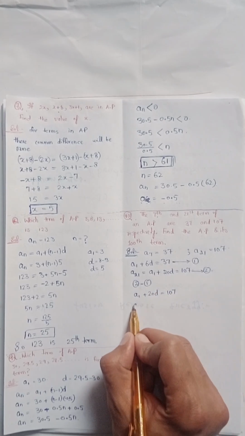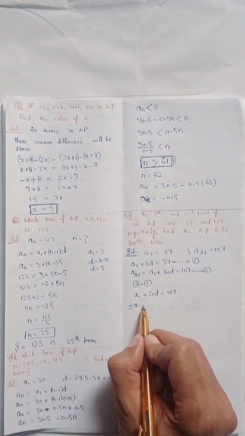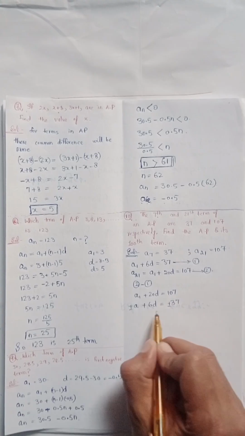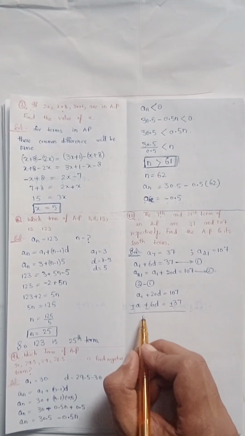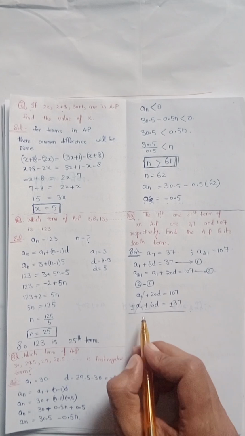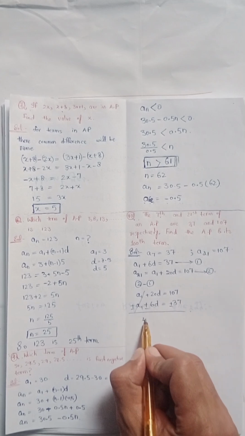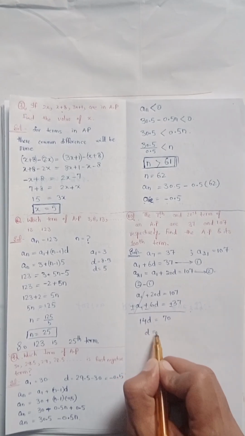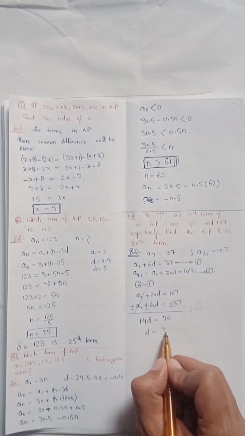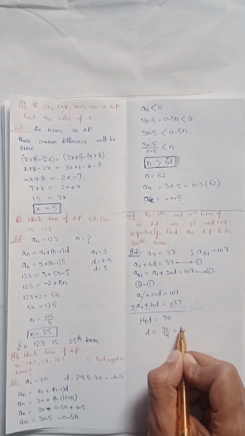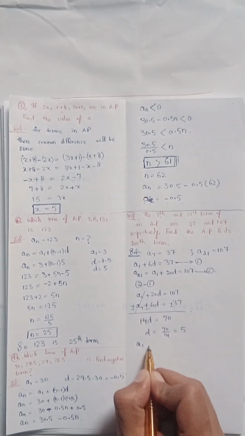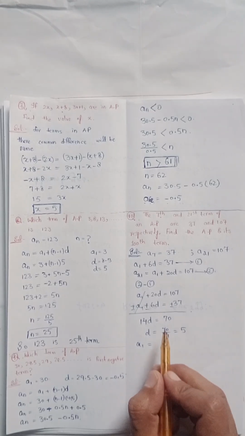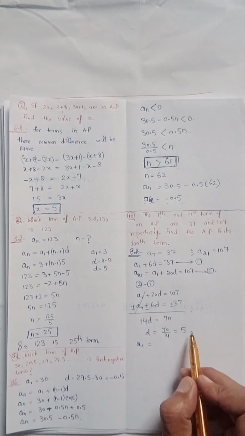These will be cancelled. 14d equals 70, d equals 70 by 14 equals 5. So by putting the value of d in equation number 1, we get a1 equals 37 minus 6 into 5. a1 equals 7.